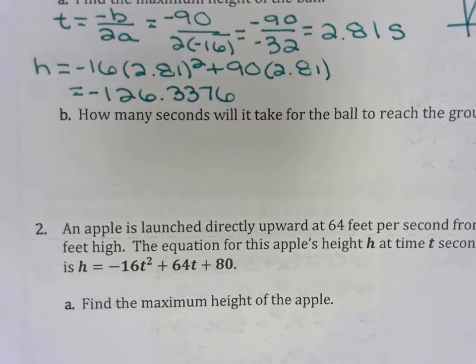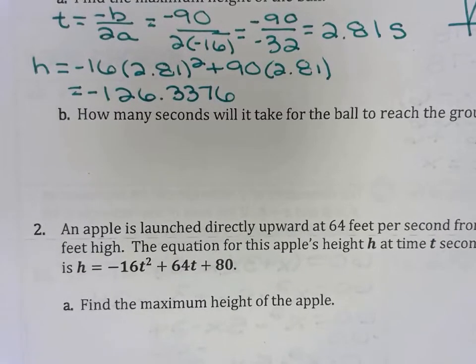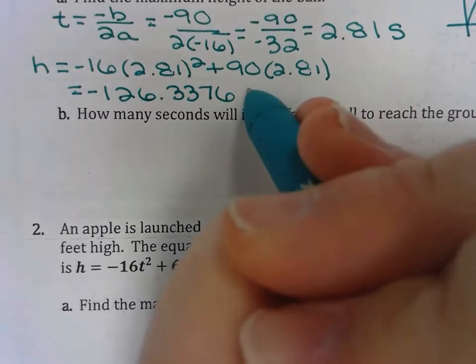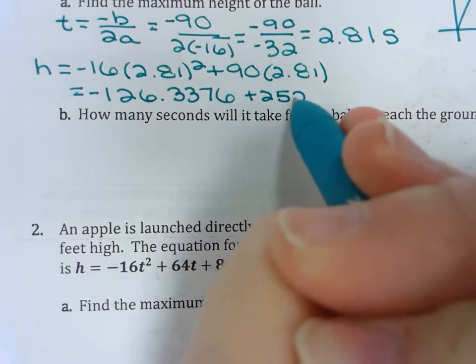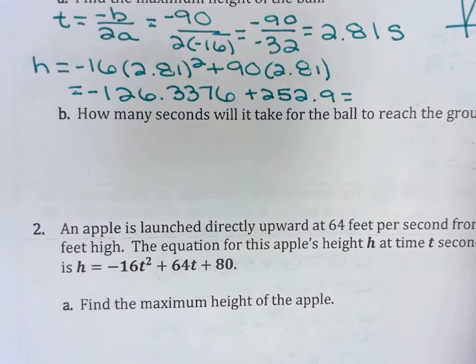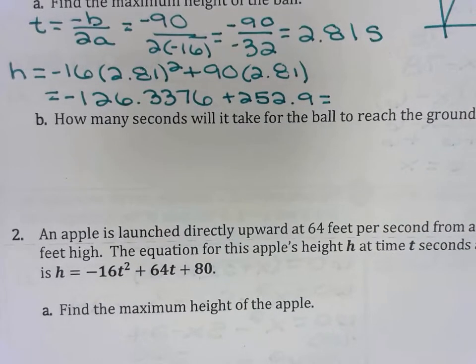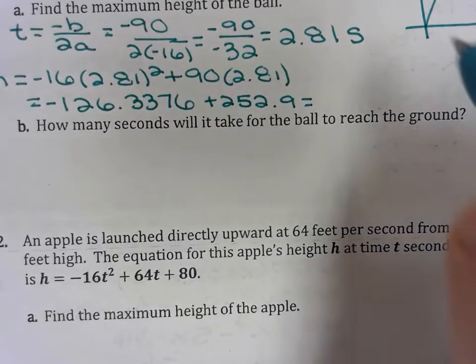So after I got that first part, 2.81 squared times negative 16 got me negative 126.3376. Plus, what is 90 times 2.81? 252.9. And then just add them together. Negative 126.3376 plus 252.9. And you can round to 2 decimal places. What do you get?